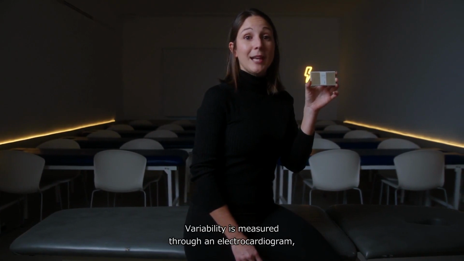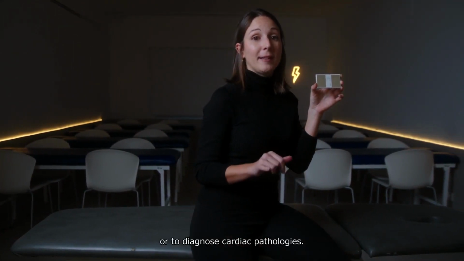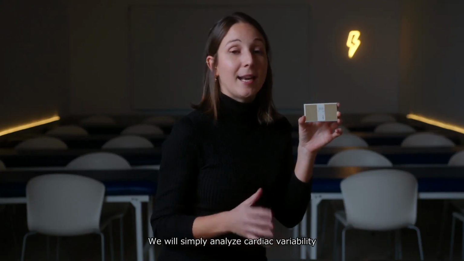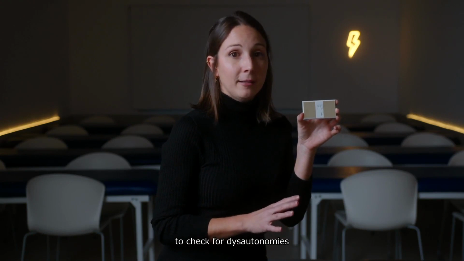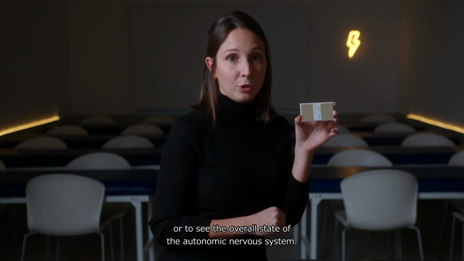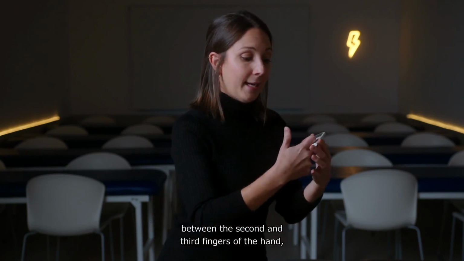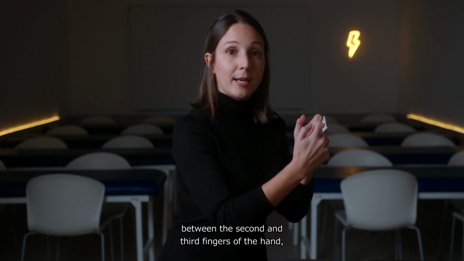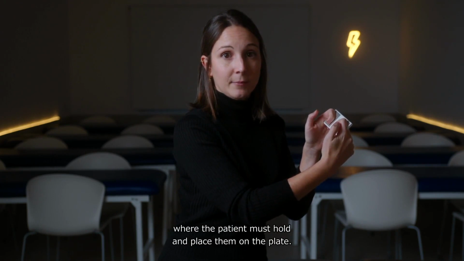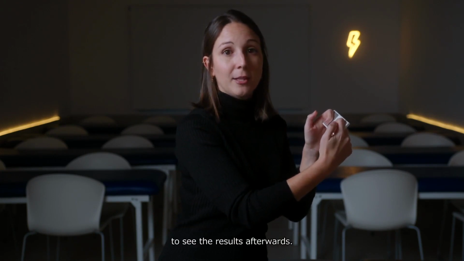Variability is measured through an electrocardiogram, but we must remember that it is not used to analyze or to diagnose cardiac pathologies. We will simply analyze cardiac variability to check for dysautonomies or to see the overall state of the autonomic nervous system. It should be remembered that this device must be placed between the second and third fingers of the hand, where the patient must hold and place them on the plate. Then we will carry out a 5-minute analysis to see the results afterwards.